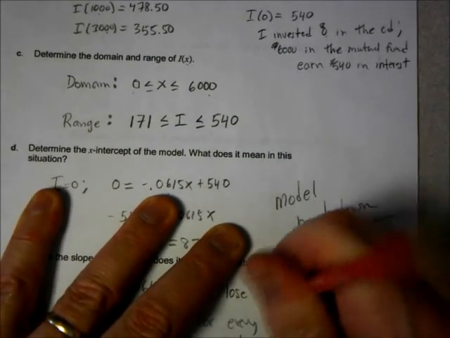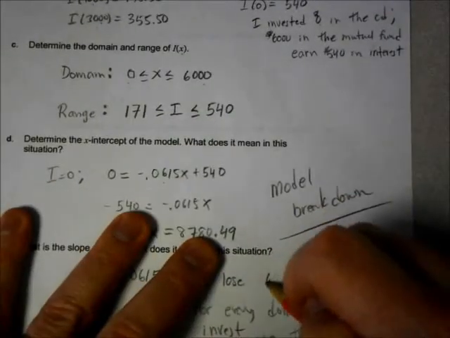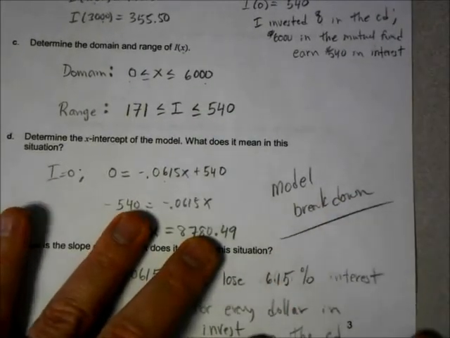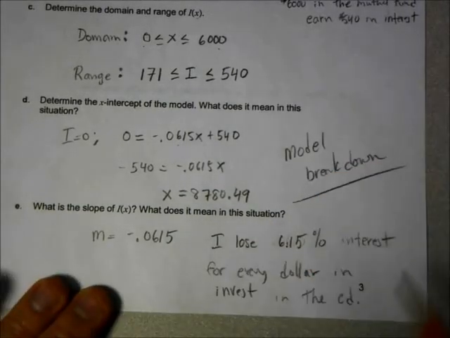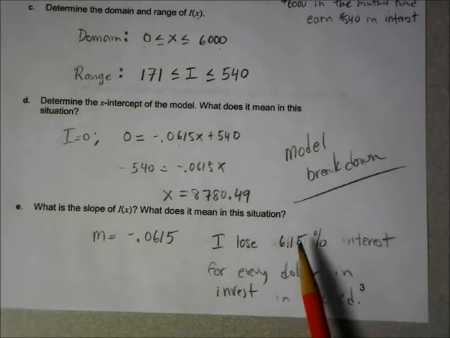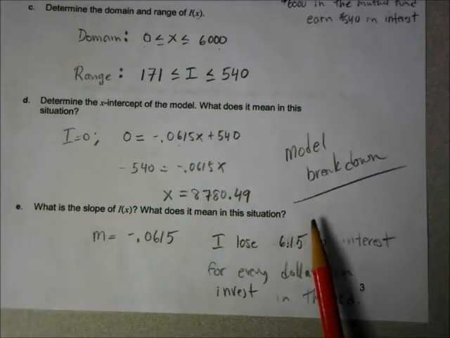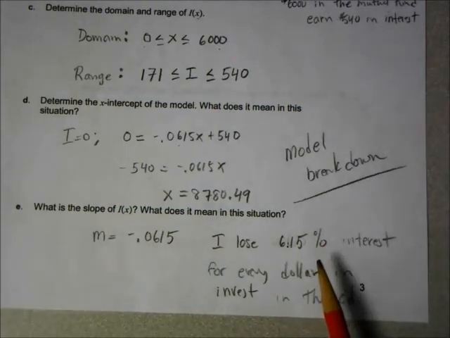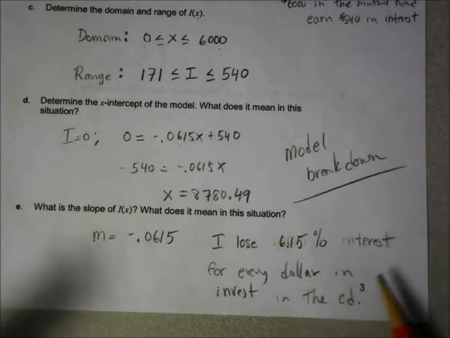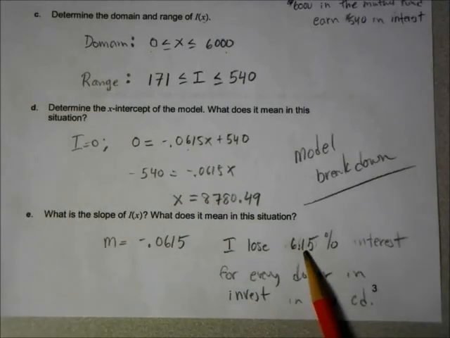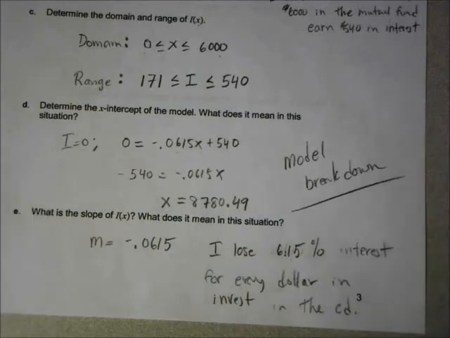I wrote that the wrong way. That should be 6.15% interest. Okay? So, again, we talked about this at the beginning. This comes down to your comfort zone when you're investing, and do you need to be able to have access to the money? Every time you put money in the CD, you're losing interest. And that's how much interest you're losing. You're losing 6.15%. All right.